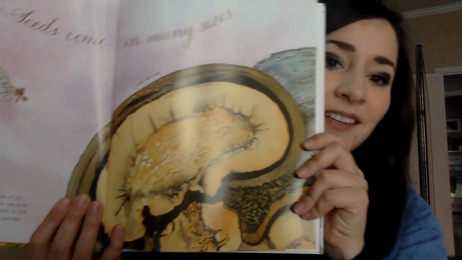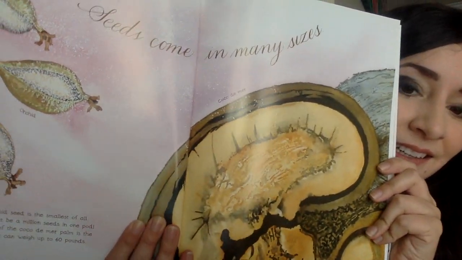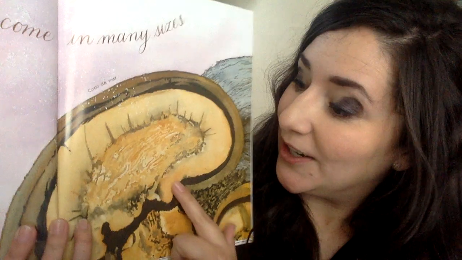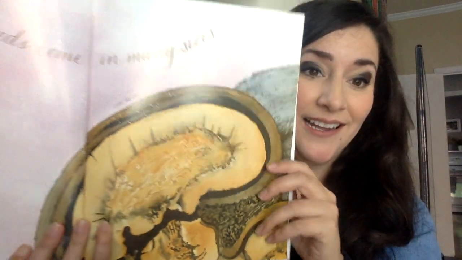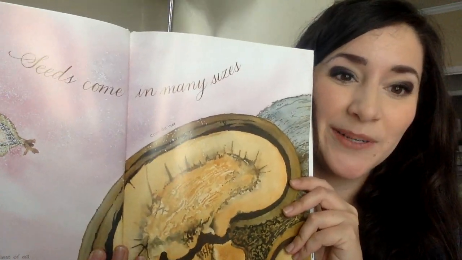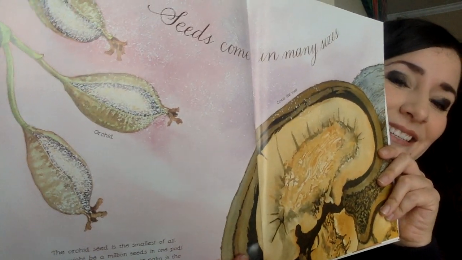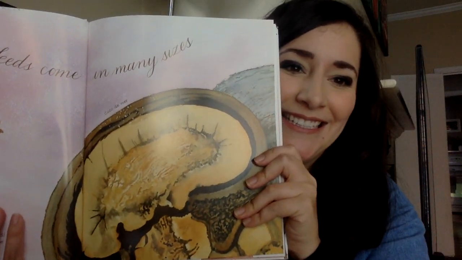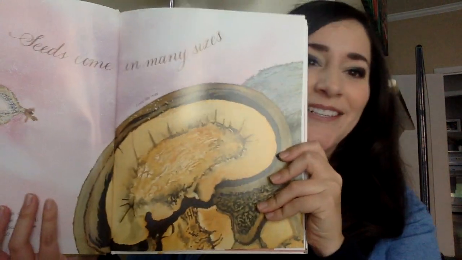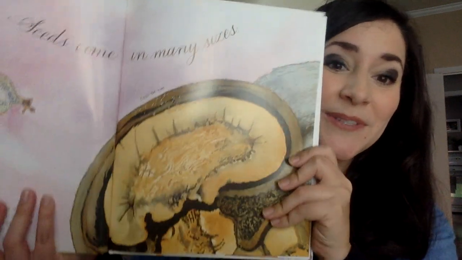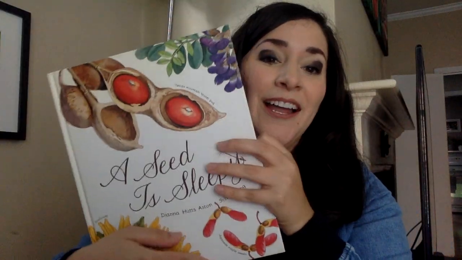Okay, we're going to stop here today. I'll give you a preview of our next page. Look at this. This looks like a human brain to me, but I know it's not. I'm going to read the title and then I'll stop here. Seeds come in many sizes. Oh, I can already tell this is going to be mostly about how seeds come in different sizes. That's not really literary language. We know what this page is about. We'll stop here though and continue reading this tomorrow. I hope you keep thinking about what the main idea is in the books that you are reading.